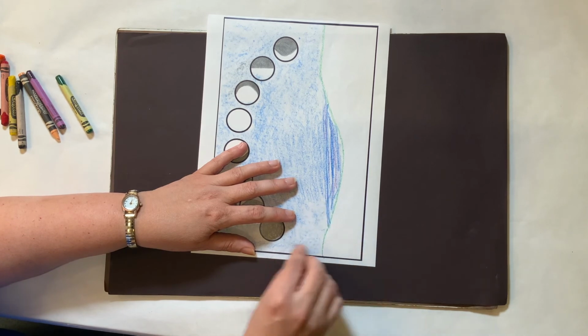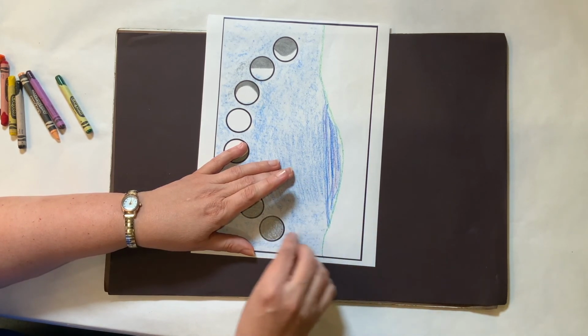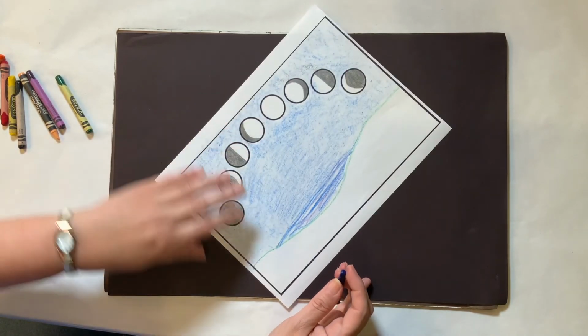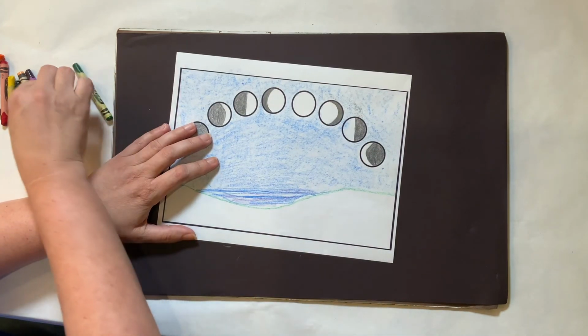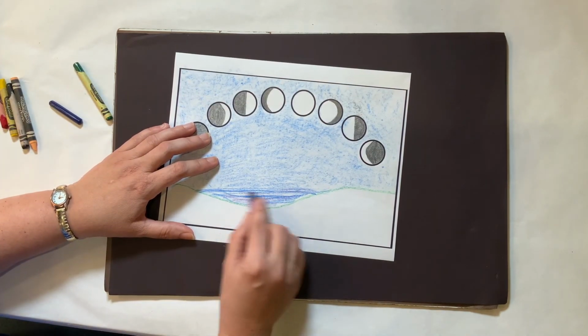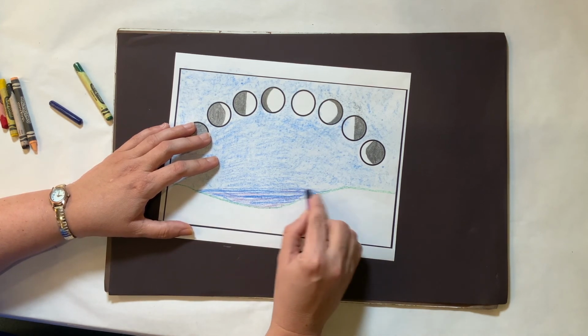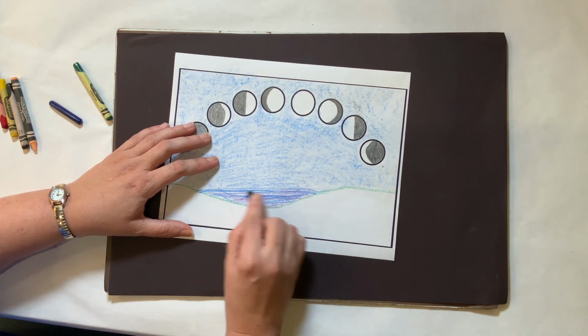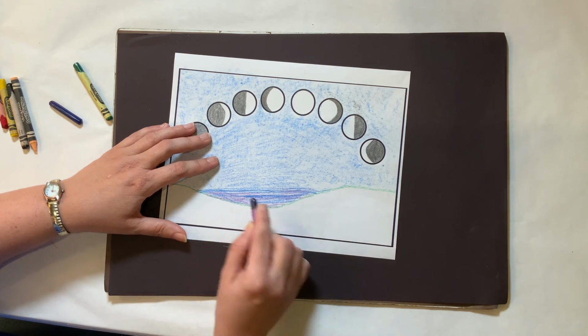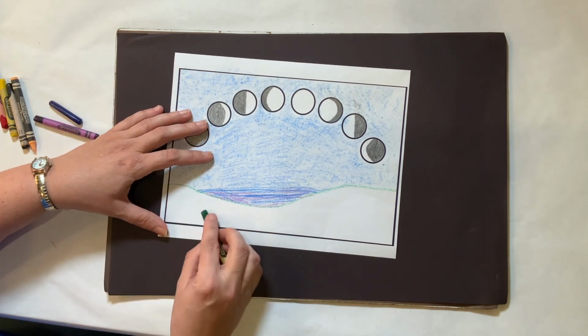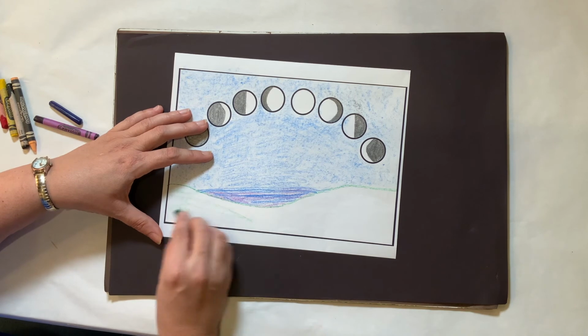Let's see, I'm going to put me a couple of trees in my artwork. And I'm going to be doing some of my ground in here.